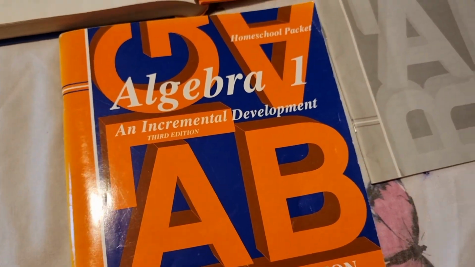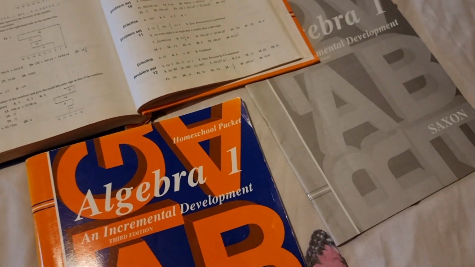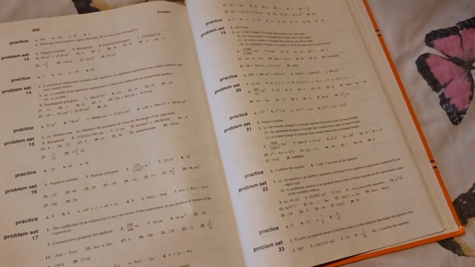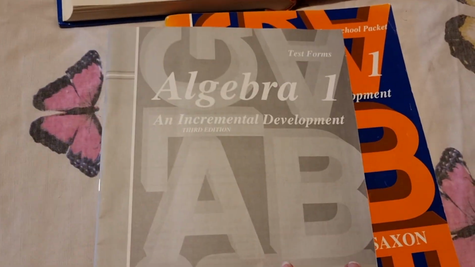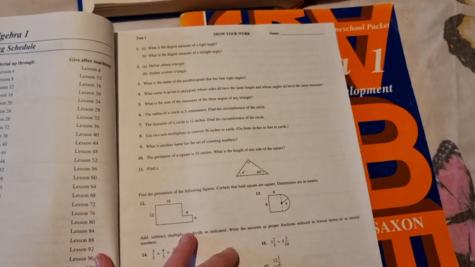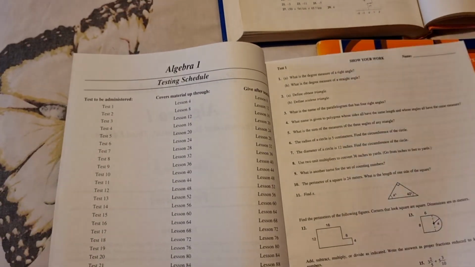Okay, fascinating. Right, so this has got all the answers in, plus it's got all the test answers in, and this is called the homeschool packet. I did have to buy these components separately, so that's why I think it's important to know, do you actually need this? Yes, because otherwise you won't know the answers to any of the even questions, or the test solutions. And then this is the test forms section, and it's got all the tests in. So it tells you exactly when to do the test after what lesson.